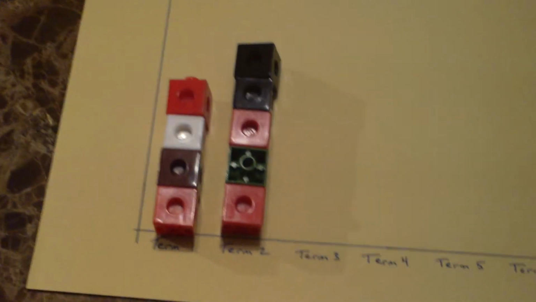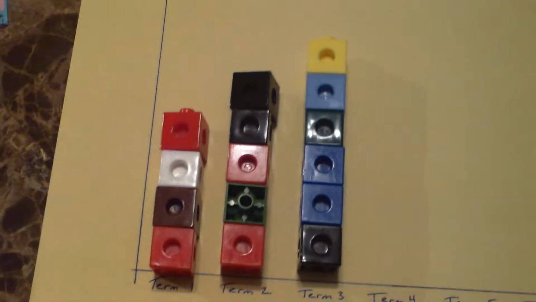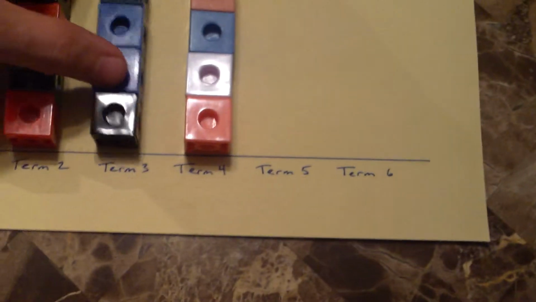So here's term 2, and we'll grab term 3. So here's term 3 and term 4. So grab that and stack that up.